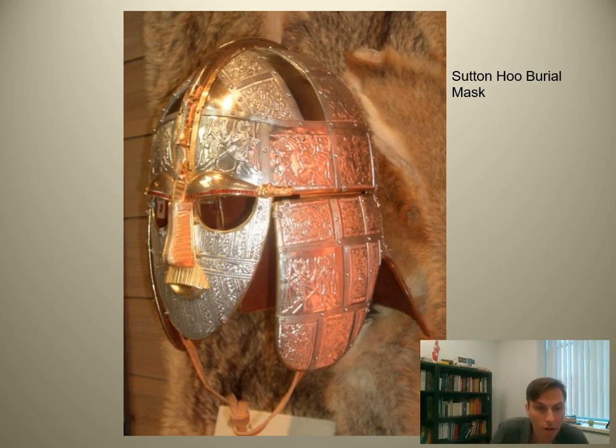The various stories of Arthur as they survive are the stories of a Romano-Celtic Christian fighting off Germanic pagan invaders. So they worshipped gods that were basically like Thor and Odin and Freya, the Germanic pantheon as it's known. But it didn't take that long before they were Christianized.